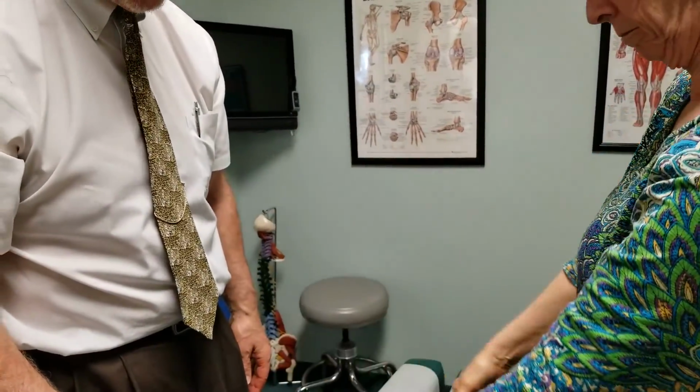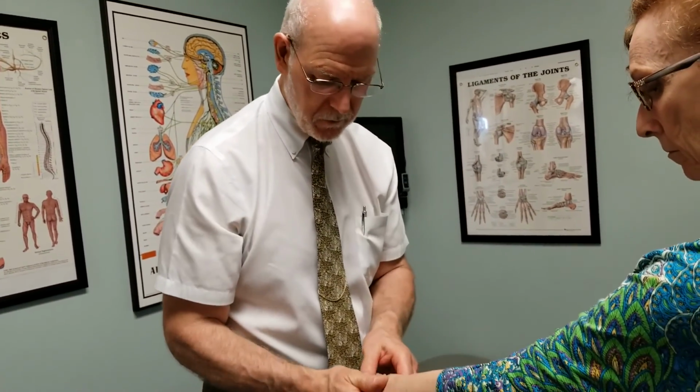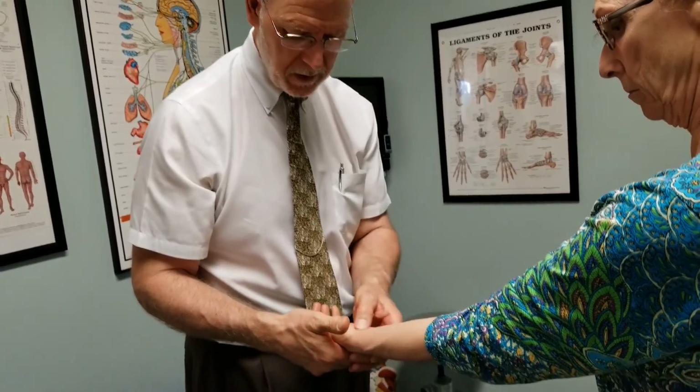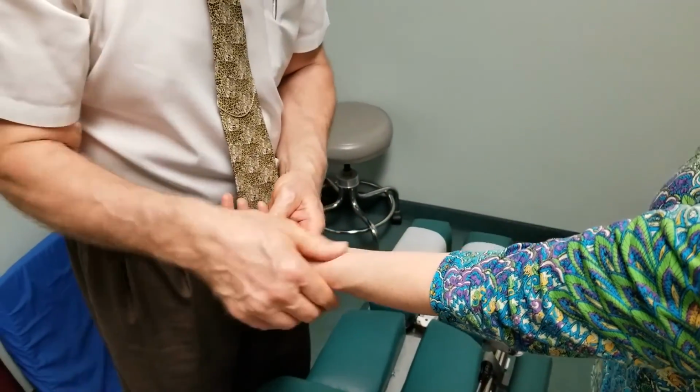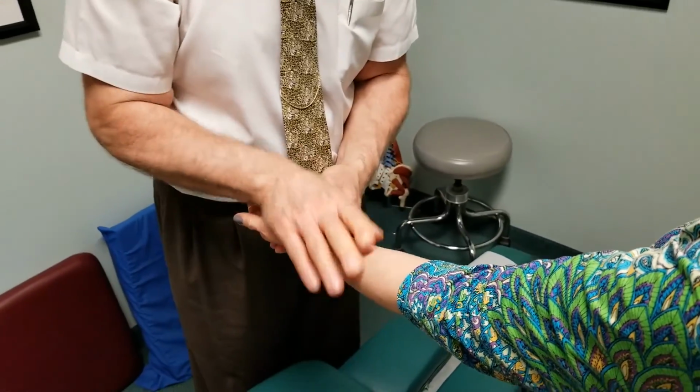Okay? Now when you're at home, if you're having trouble with the wrist, and there's any type of inflammation and swelling in that wrist, you want to put an ice pack on there. That's going to help to reduce inflammation, swelling, and pain in the wrist as well.